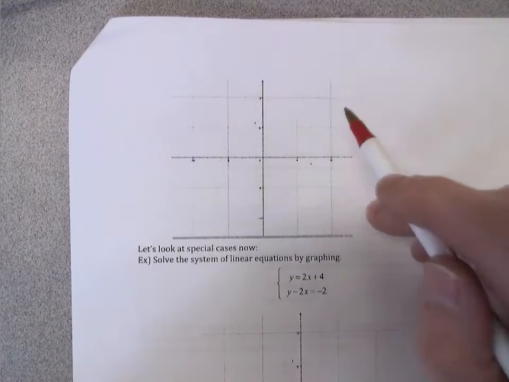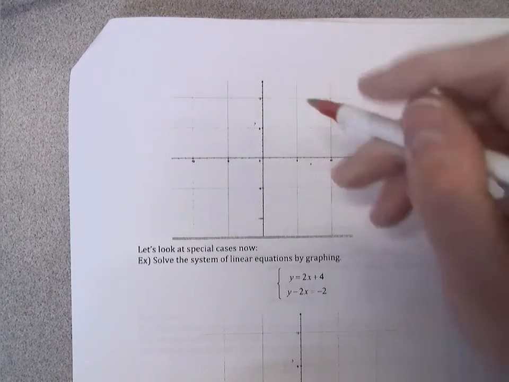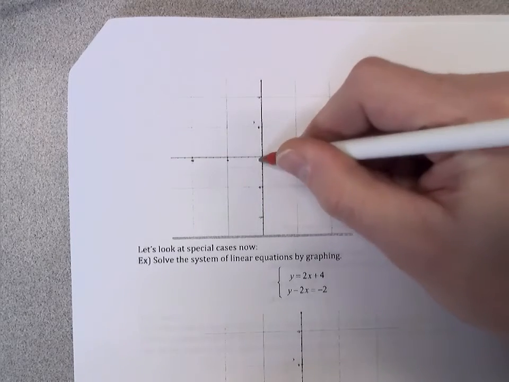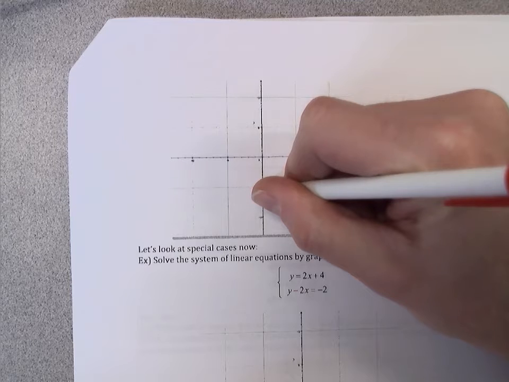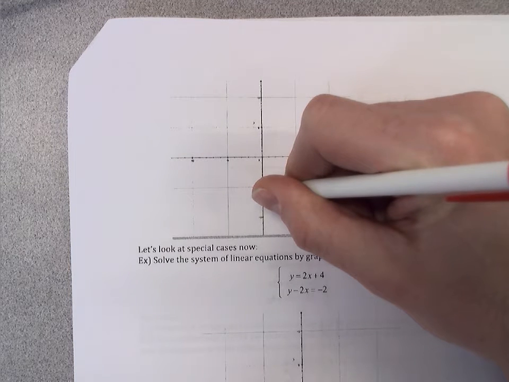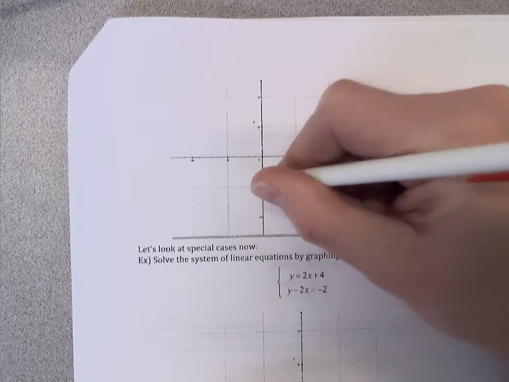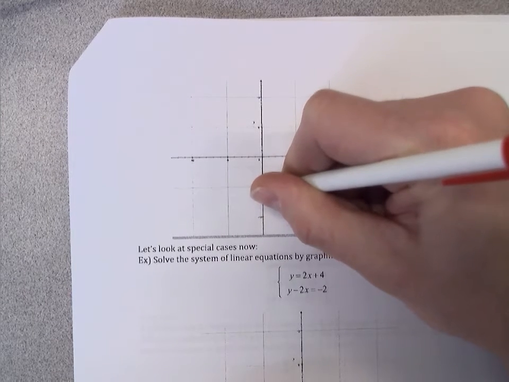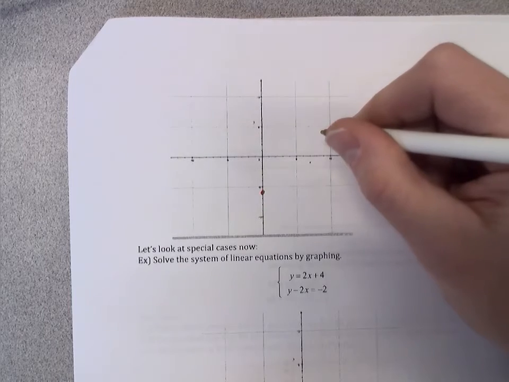So again, the first line had a y-intercept of negative 6. That's going to be all the way down here, negative 6.